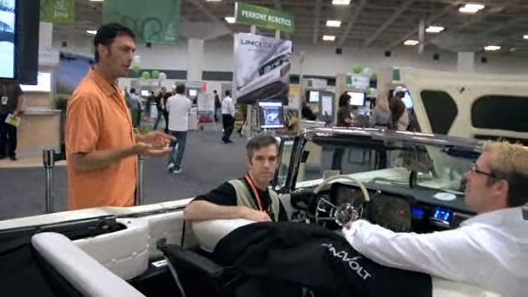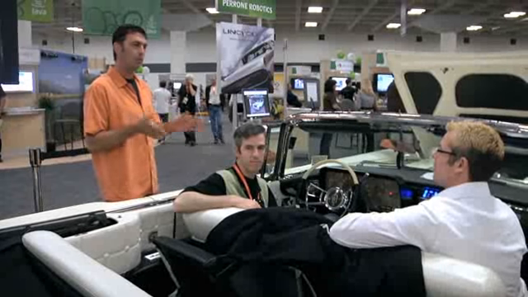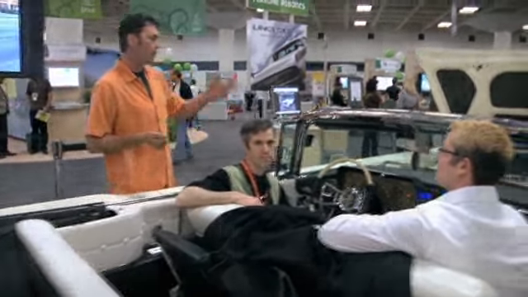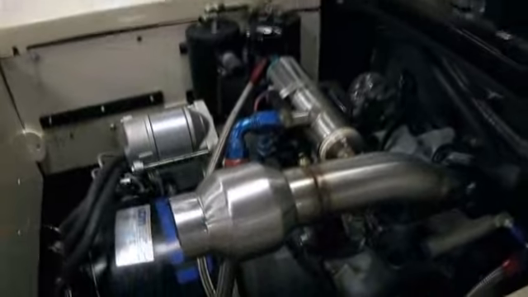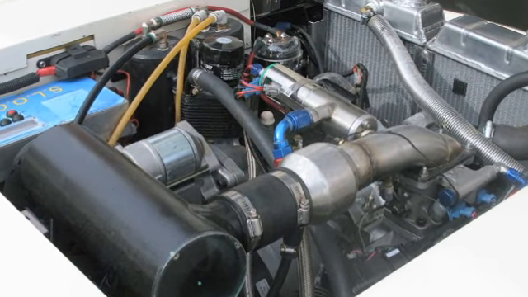But instead of having to stop to plug the car in, we decided, well, let's just build a generator so that we can repower the batteries as we're going down the road. So underneath the hood, we have a 650cc Wankel engine that can produce up to the equivalent of 75 kilowatts worth of energy for this car to repower the batteries.